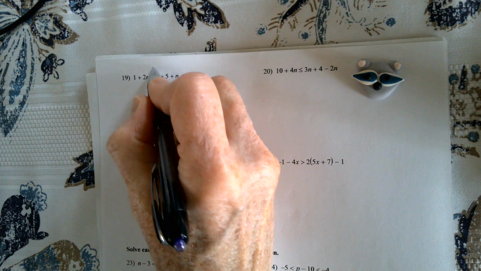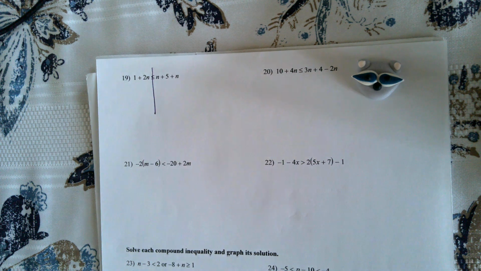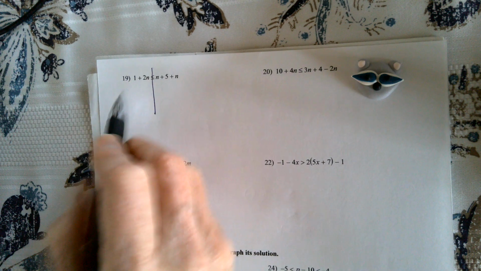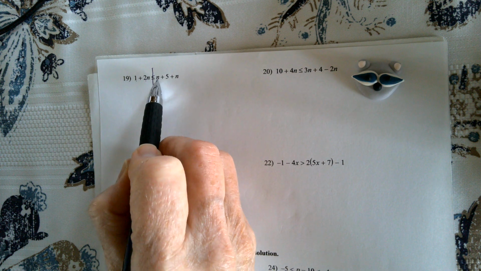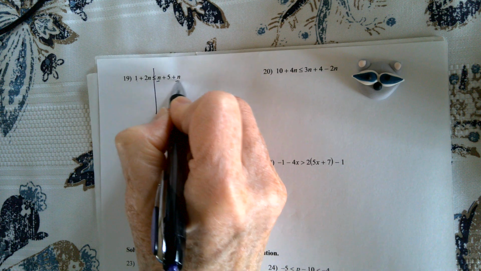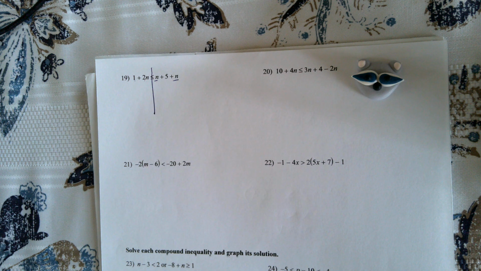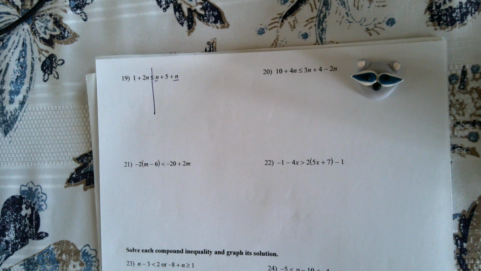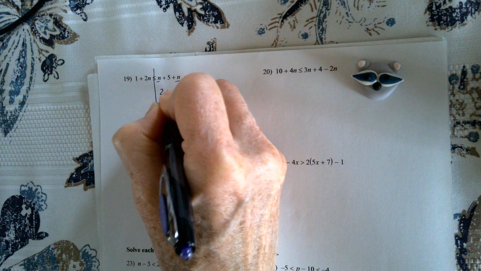Okay, here we go. I'm going to combine like terms on each side. We've got an n and an n. They're on the same side, we do what it says. We just talked about that. 1n plus 1n is 2n.